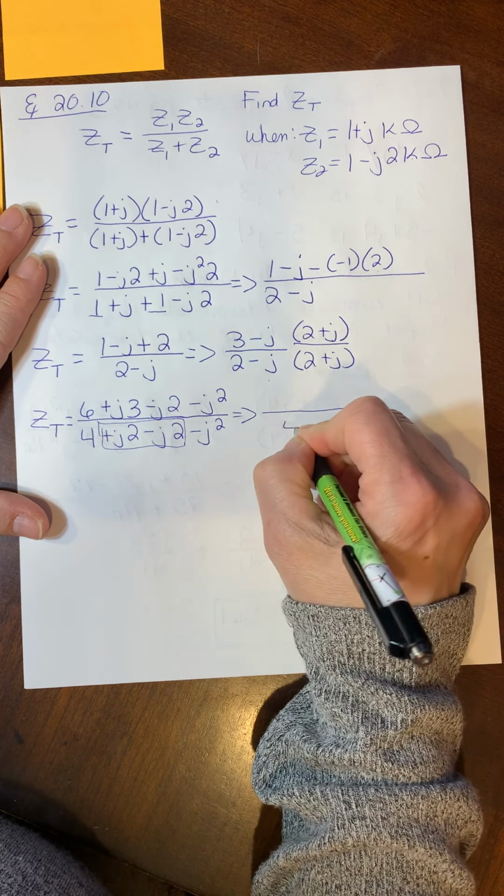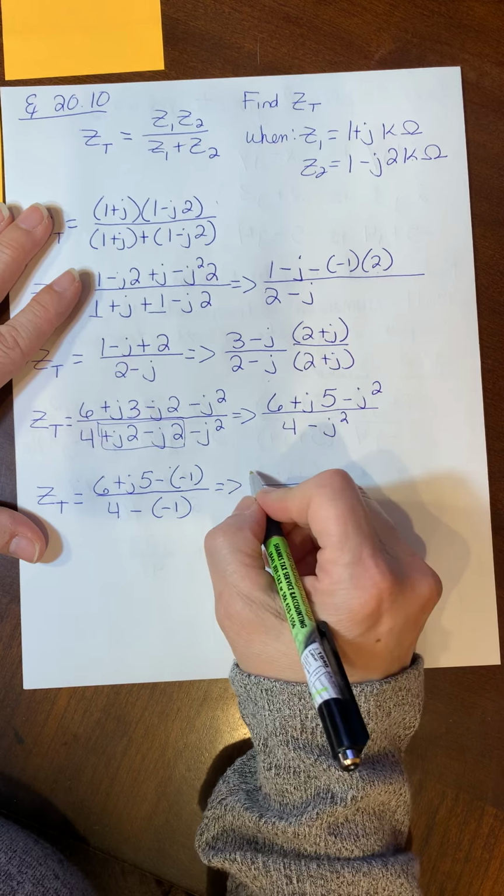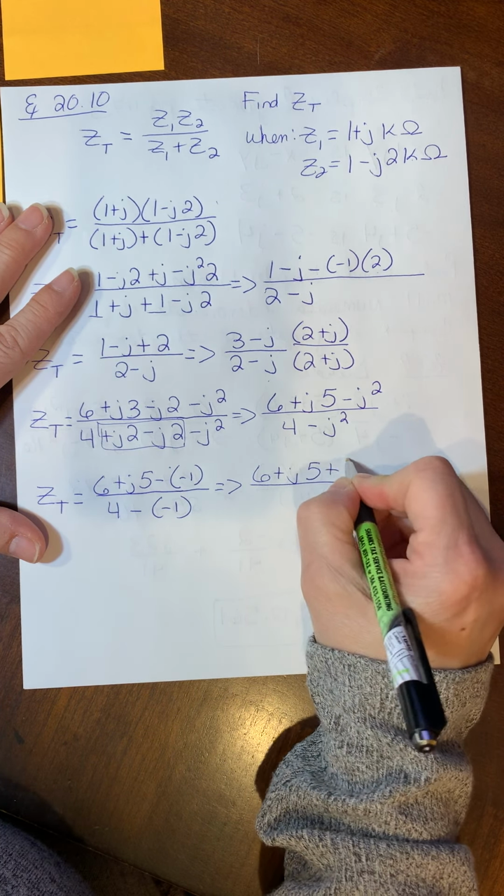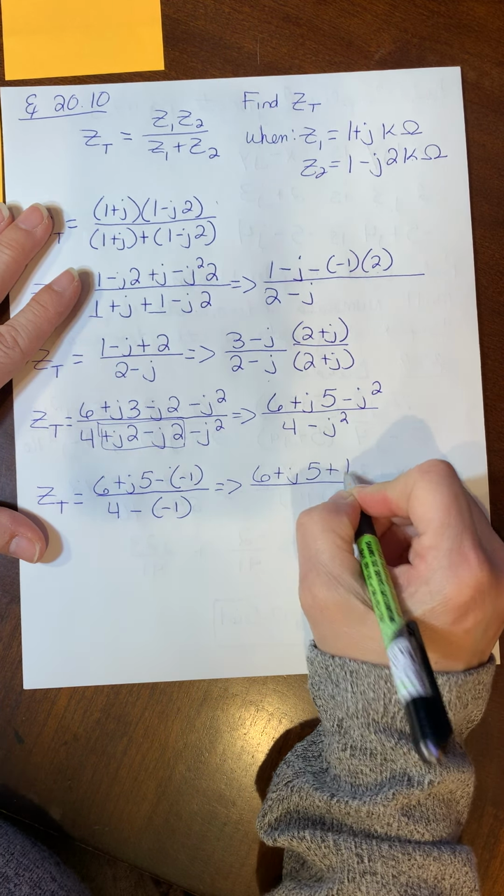Remember, J squared equals negative 1, so 6 plus J5 minus a negative 1, and 4 minus a negative 1. 6 plus J5 plus 1 and 4 plus 1. That'll give us 7 plus J5 all over 5.